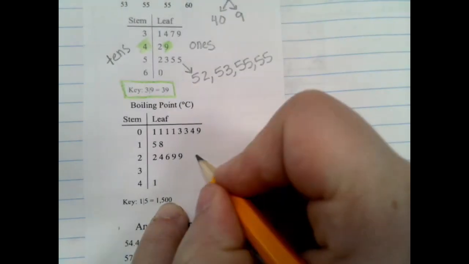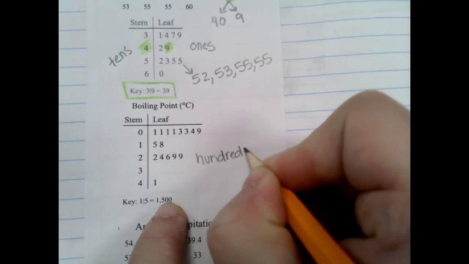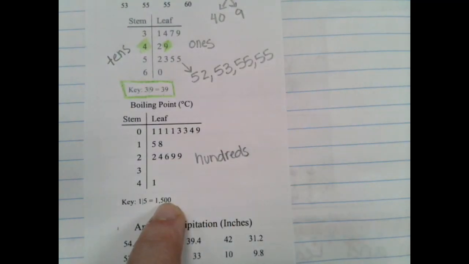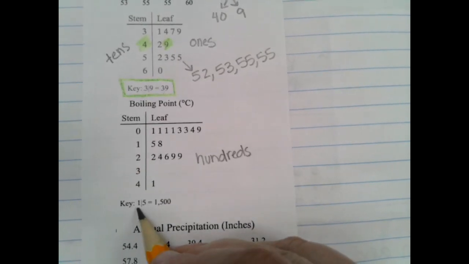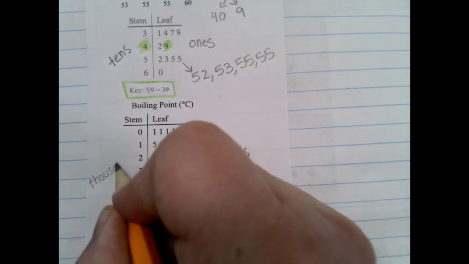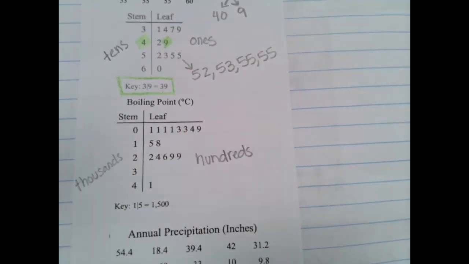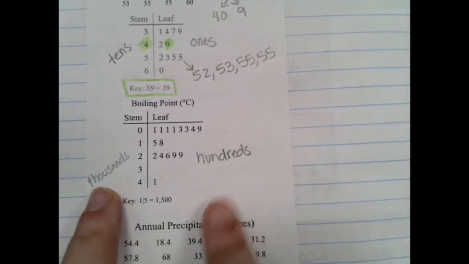So the leaves are actually the hundreds place. And what's the stem actually? The thousands. So we're breaking up numbers into thousands and hundreds.